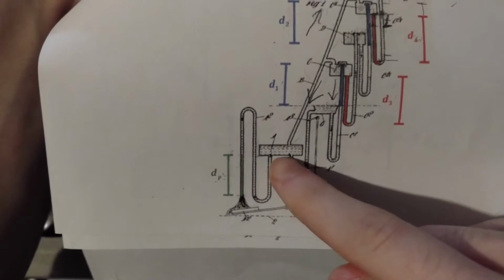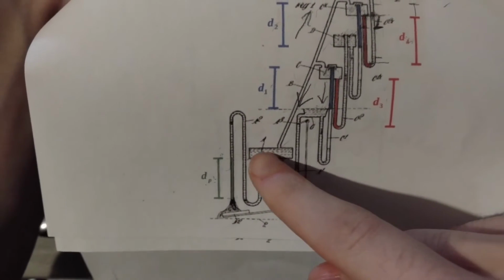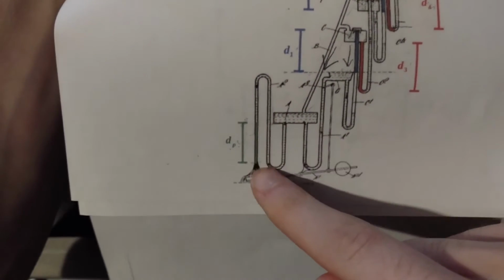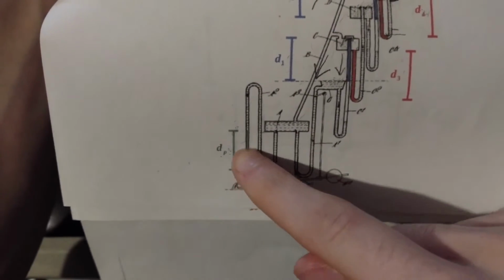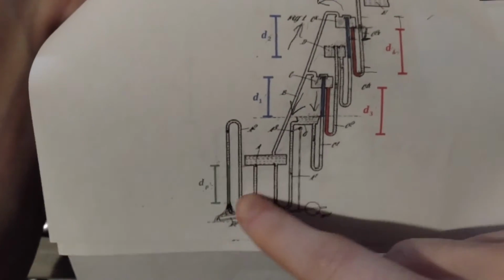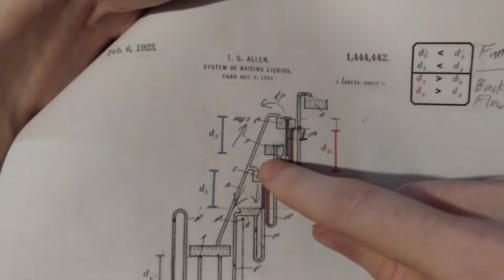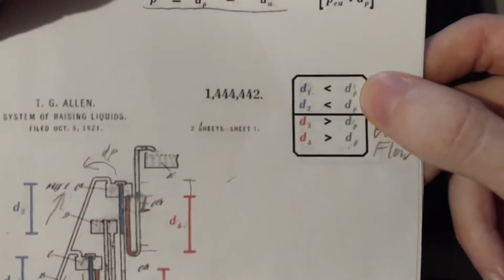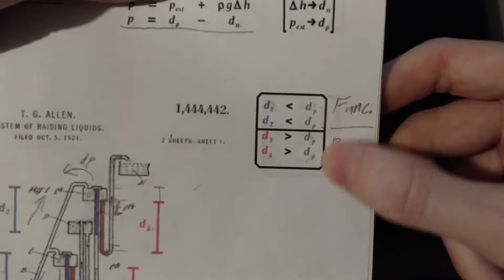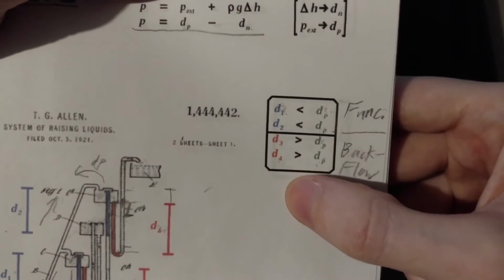So the amount of suction is determined by the distance between the water level in the operating tank down to the end of the siphon. So that vertical distance determines your suction pressure, or your negative pressure. Right, so that's what these green D's are right here. That's all the same one thing.